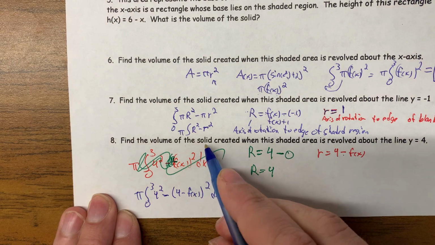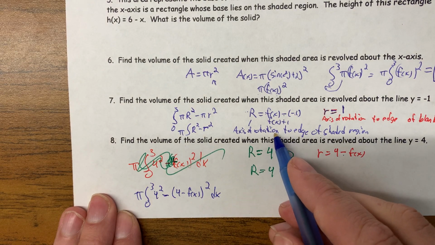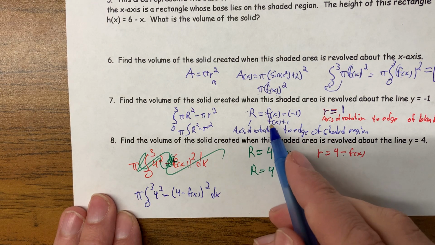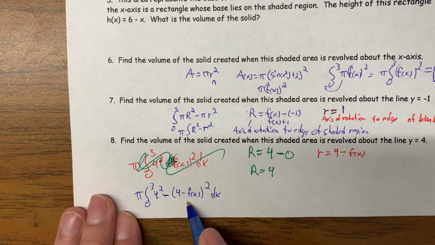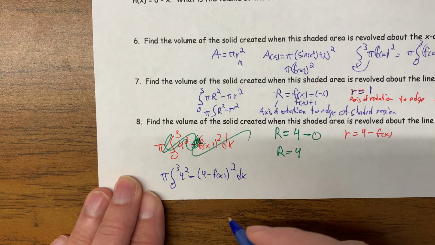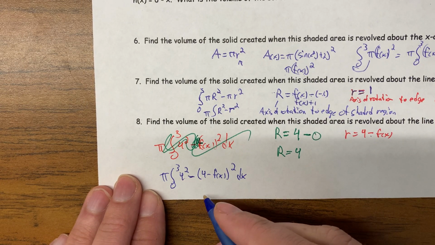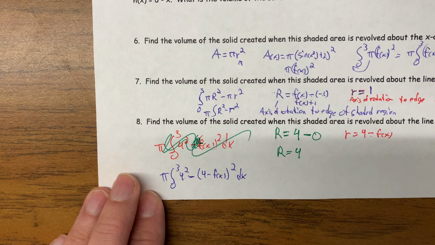And that looks quite different than this other one where the big radius was f of x plus 1 and the little radius was 1. This looks quite different. But if you just think about what's the center of rotation, then it usually goes very well. And so let's just calculate this.